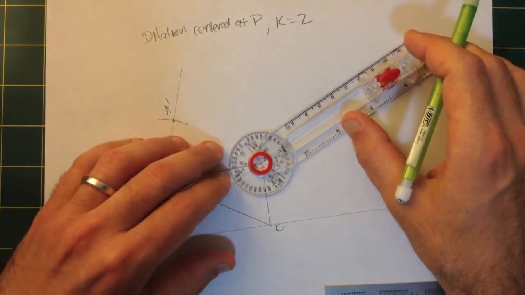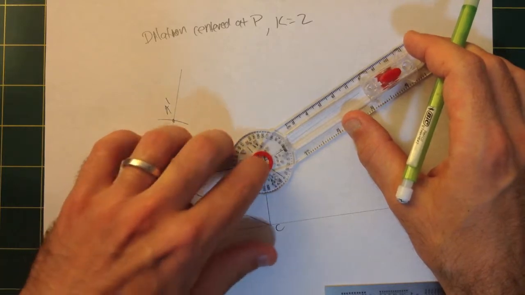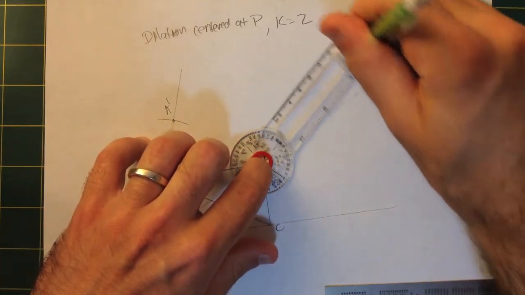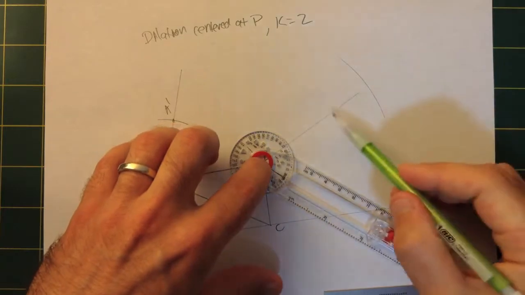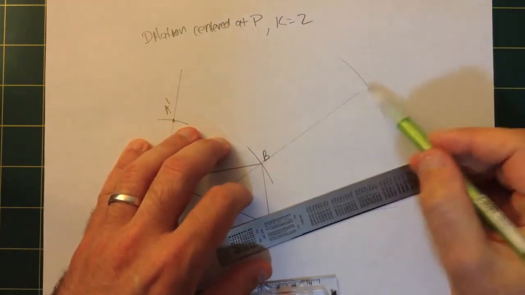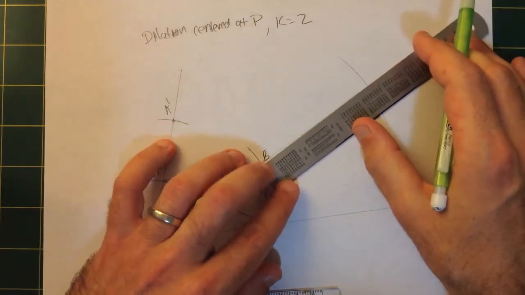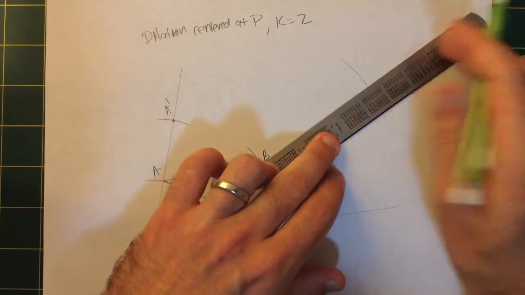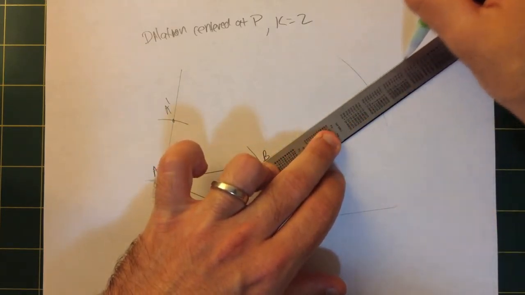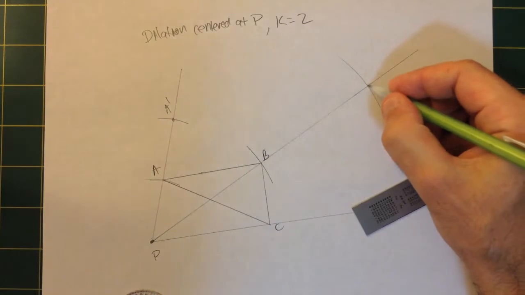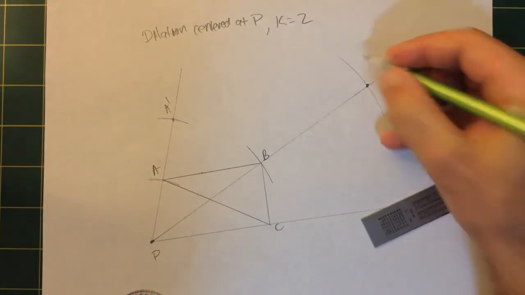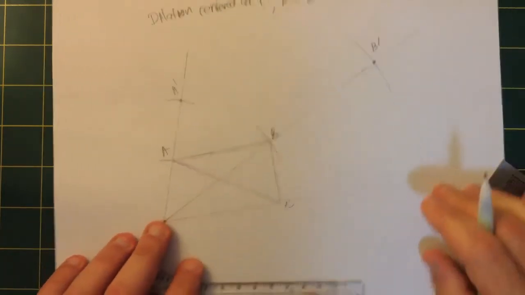So I'm going to put one copy of it here. And you see how I did not extend this far enough? Don't sketch it in by hand. Take your straight edge, put the straight edge back on that line segment, and extend it so that your construction is precise and perfect. B prime goes there.